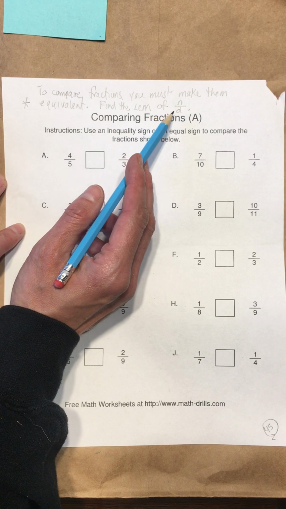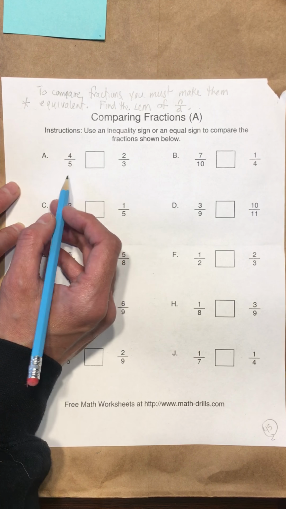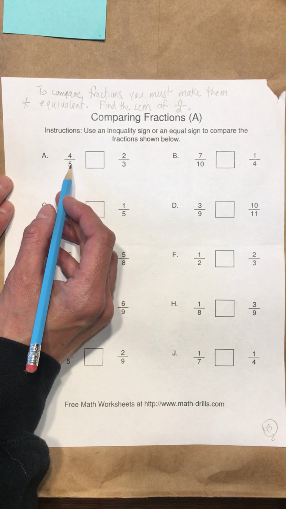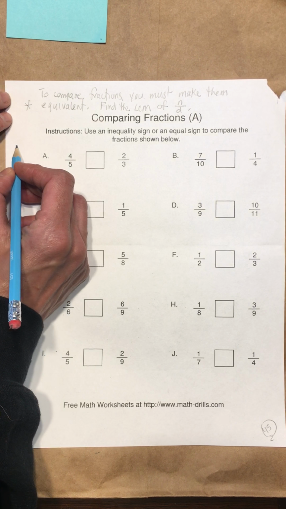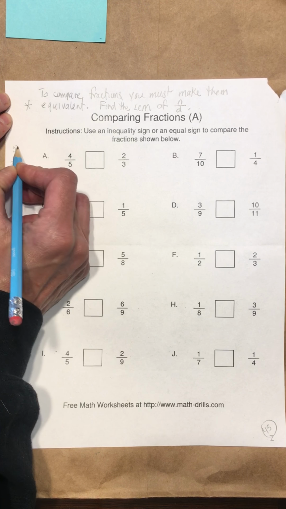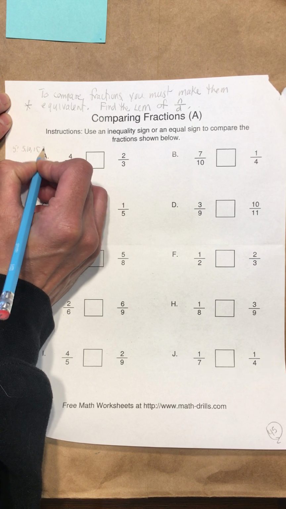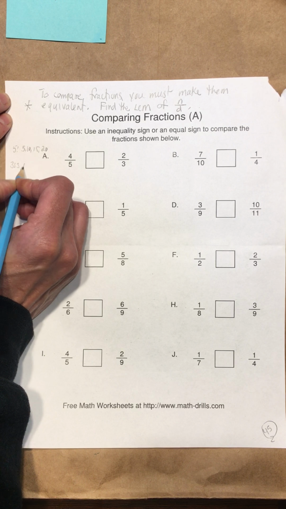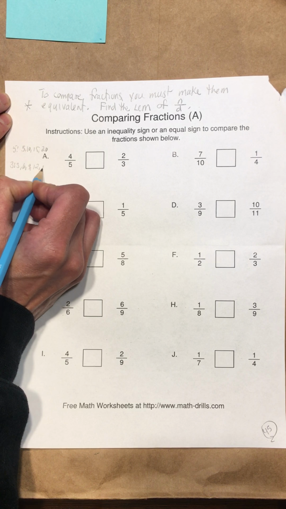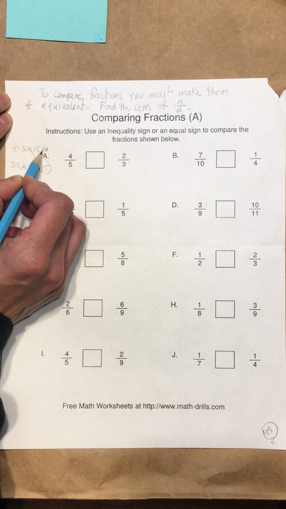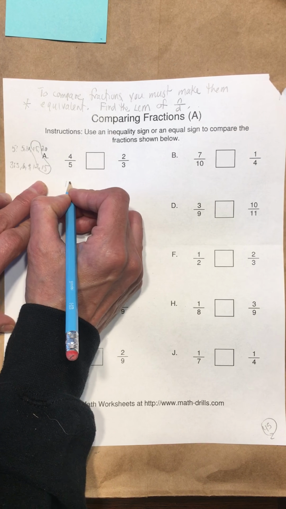Okay, so when we compare, we want to find the least common multiple. That means if we were to skip count by a 5 and skip count by 3, 5, 10, 15, 20, 3, 6, 9, 12, 15. There's my LCM, 15. That is my new denominator.